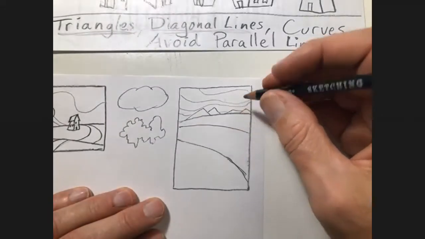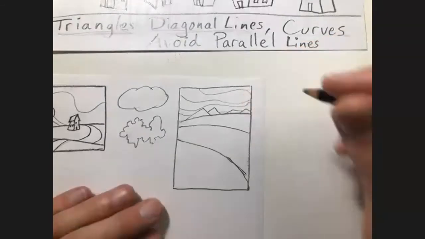Where are we going to put our emphasis? I don't know if you can hear all the noise in the background here. I apologize for that.